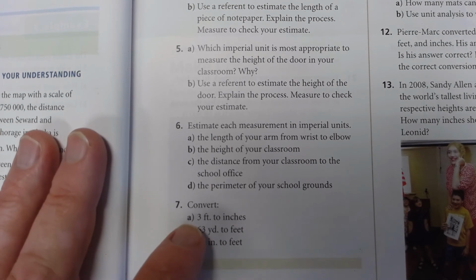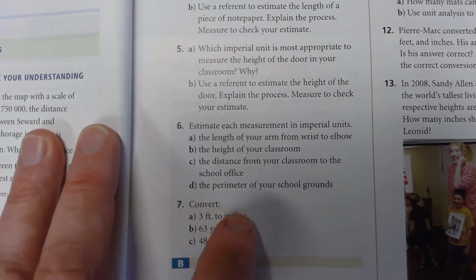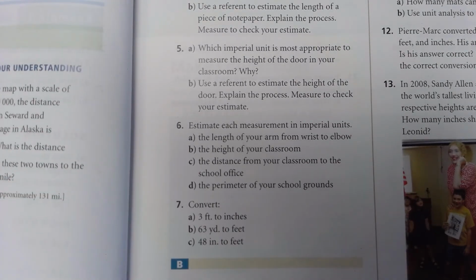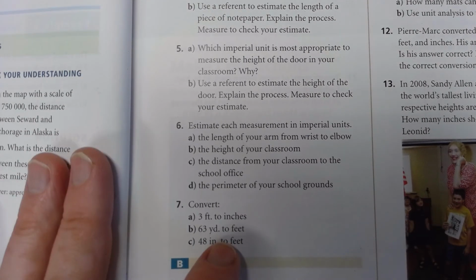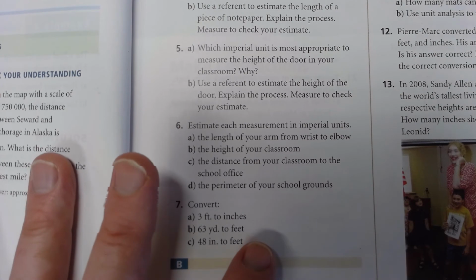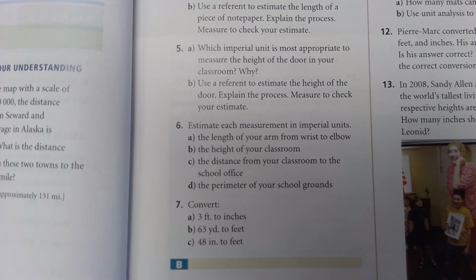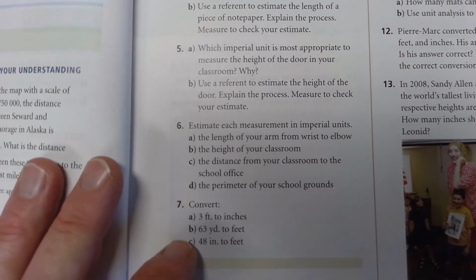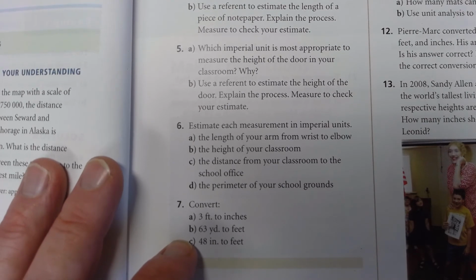Because again, you're going from a larger unit into a smaller one, so you're going to get more units, right? But then 48 inches to feet, 48 divide by 12. You're going smaller to larger, so you'll have less units. So 48 divide by 12.